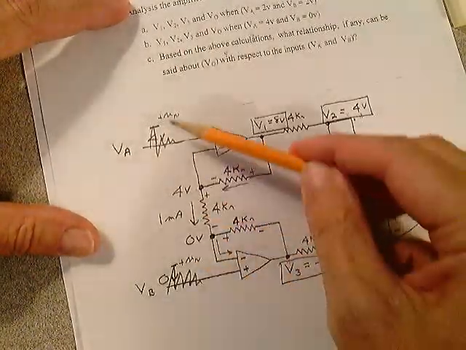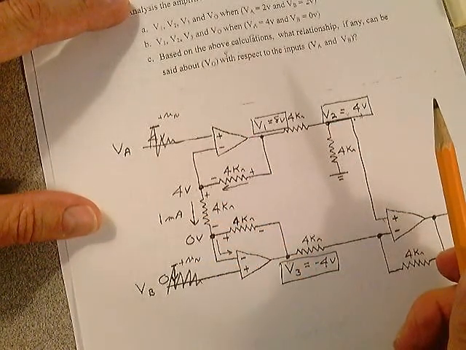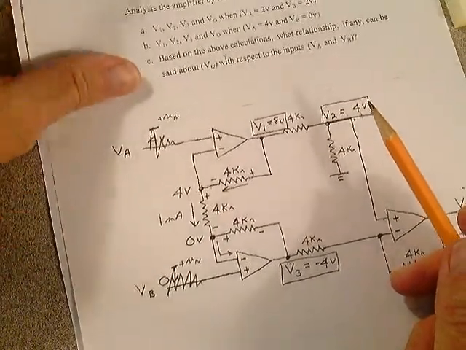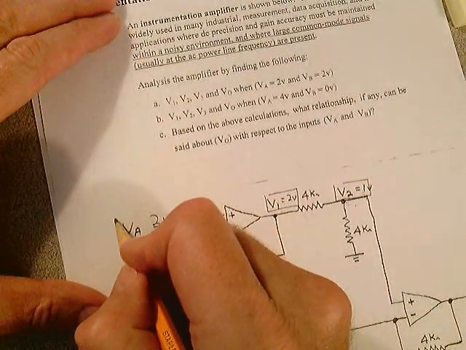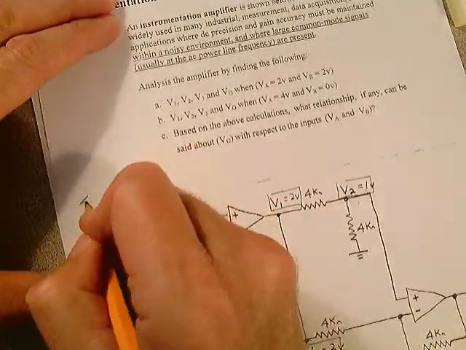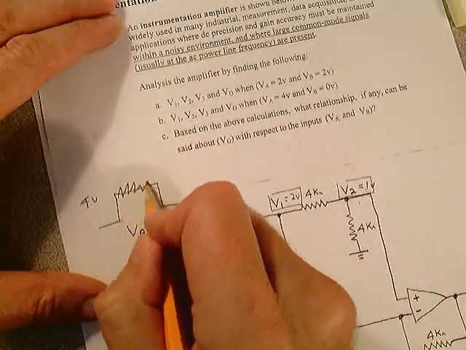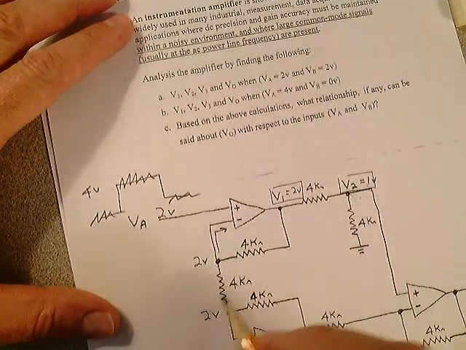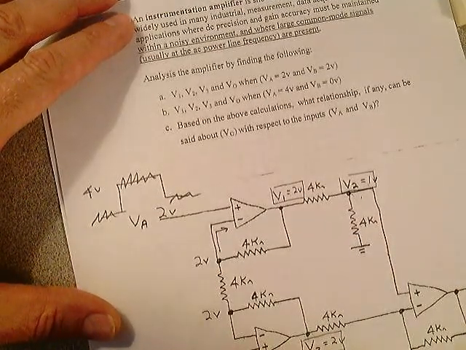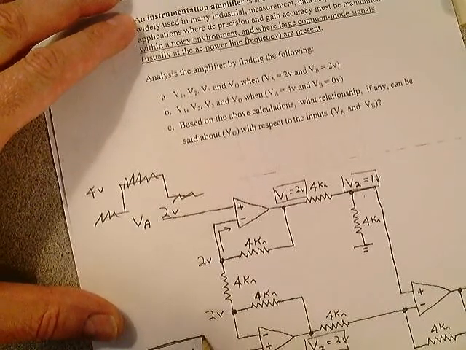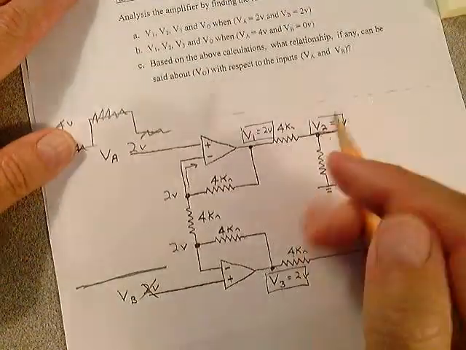And if they're equal, their net effect will be 0. Think about that. Let's say that for a certain period of time you have 4 volts on VA. It jumps up to 4 volts like that, and you have all this noise here, and here, and here. Down here, let's say this stays at 0 volts on VB.